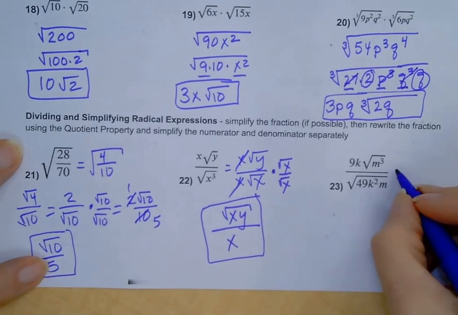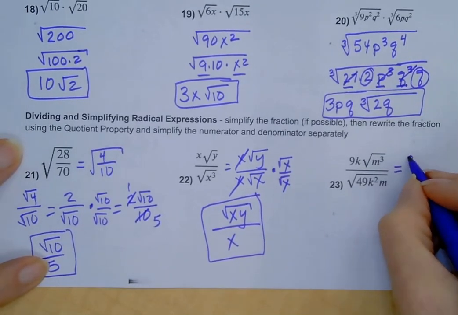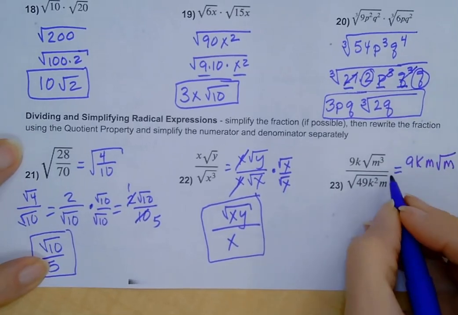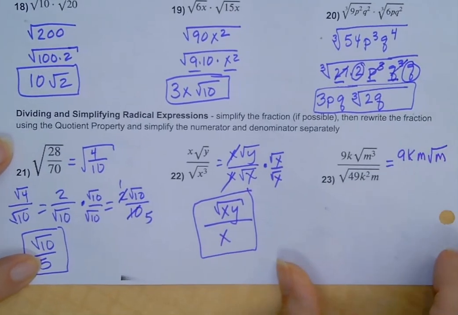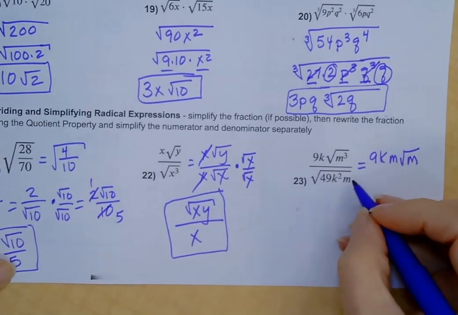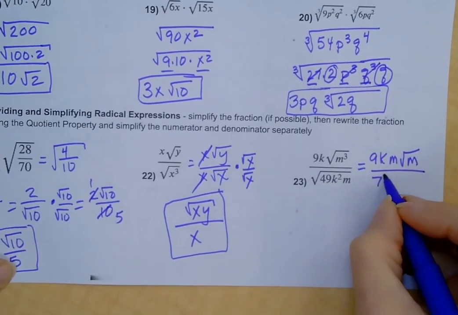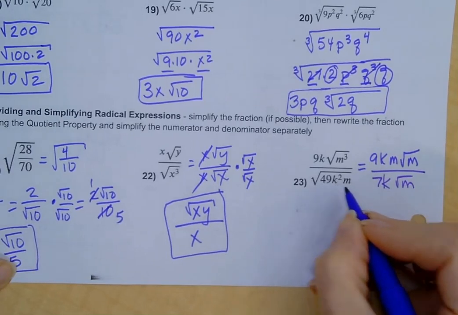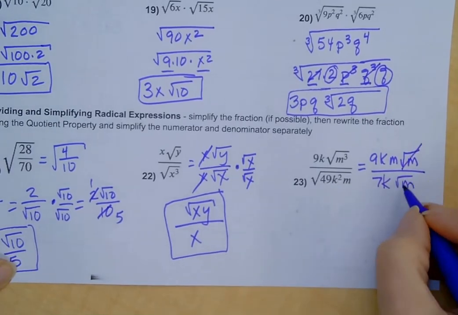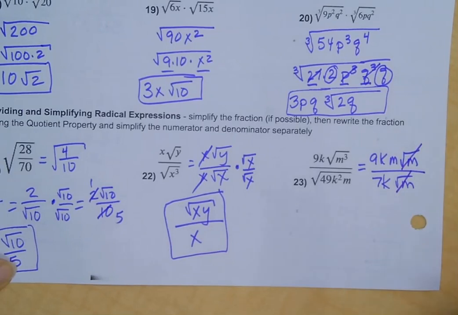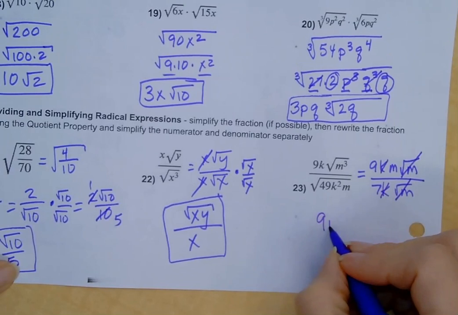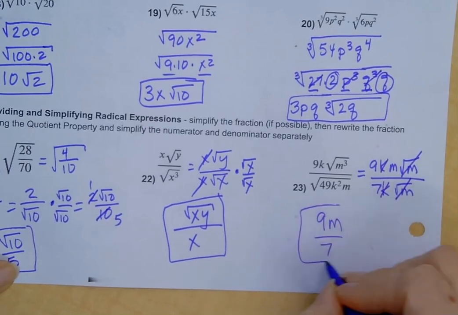Okay, all of this. Here's what I'm going to do. That's going to be 9km square root m. I pulled out the square root of m squared. This is going to be 7k square root of m. I pulled out the square root of 49 and the square root of k squared. Okay, square root of m divided by square root of m is just 1. K divided by k is just 1. So hopefully 9m over 7 is my final answer.